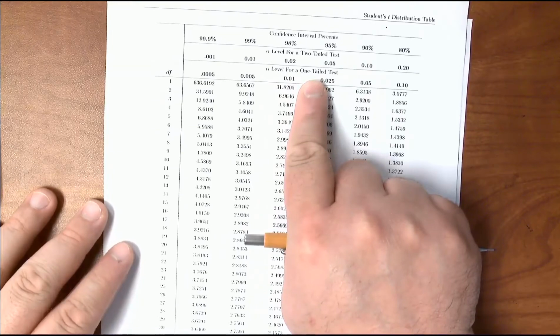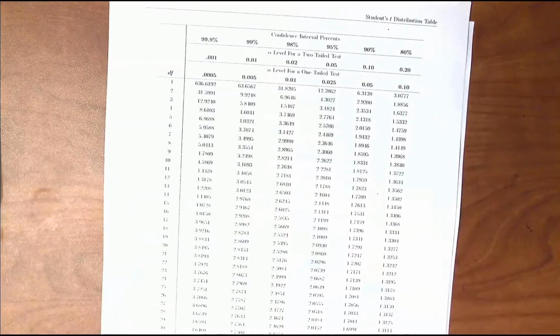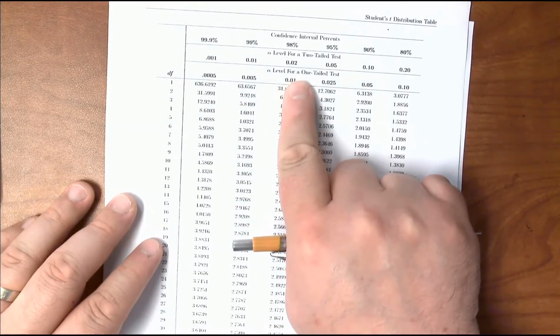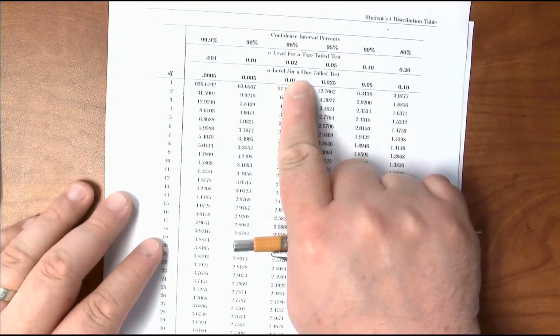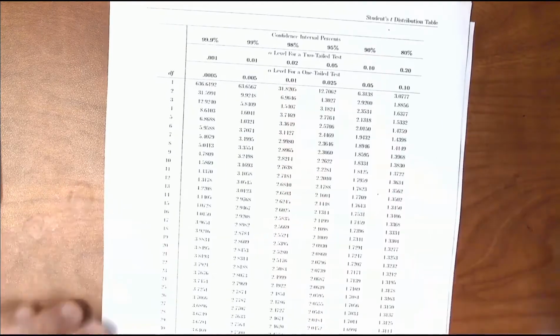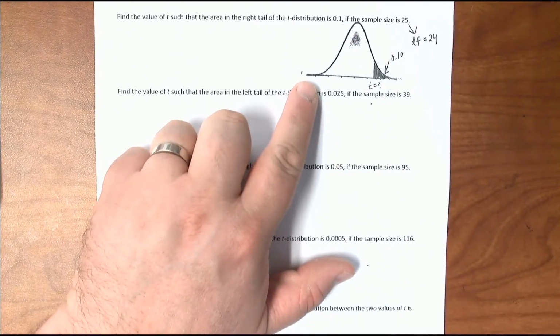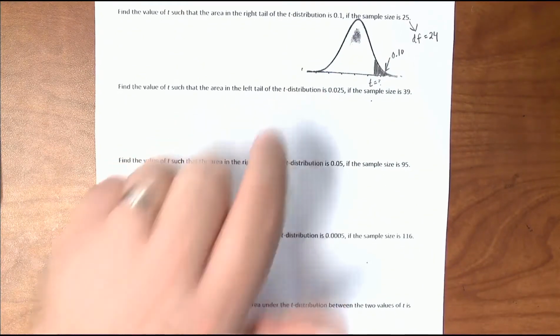In Chapter 9, we'll talk about what the alpha level means, but for the time being, know that the alpha level for a one-tailed test is talking about area in the right tail. So, we want to find the value of t such that the area in the right tail is 0.1 and the sample size is 25.